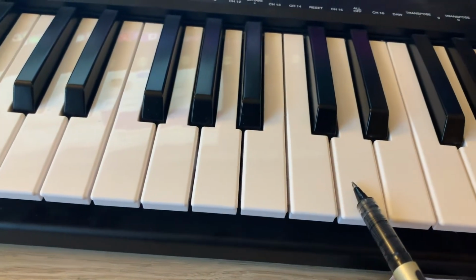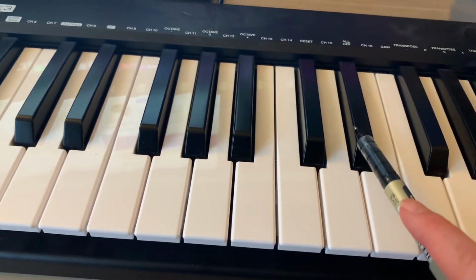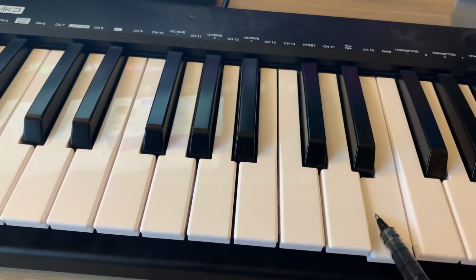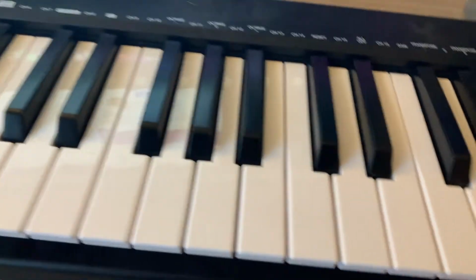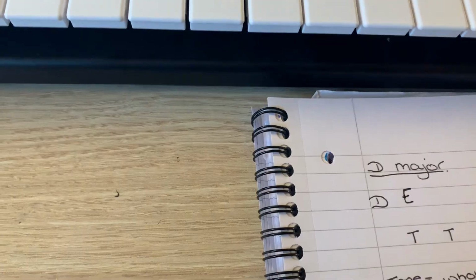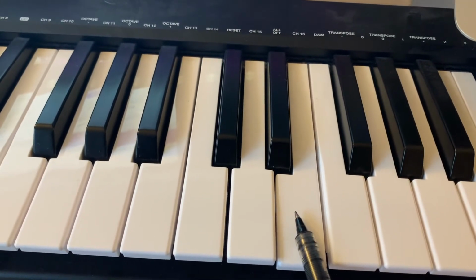So we're starting on the note D, and I need a whole step up. So that would be a half step to my black note. My whole step is here, and I've already said that that is an E. Okay, so I'm going to put the note E like that. Okay, now it's saying I need another tone. So I'm now on an E. I need a whole step up from an E.